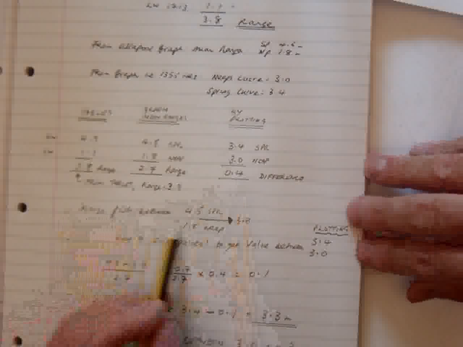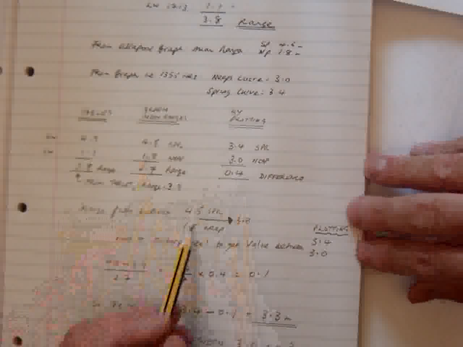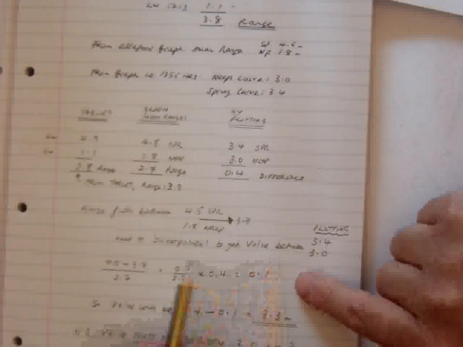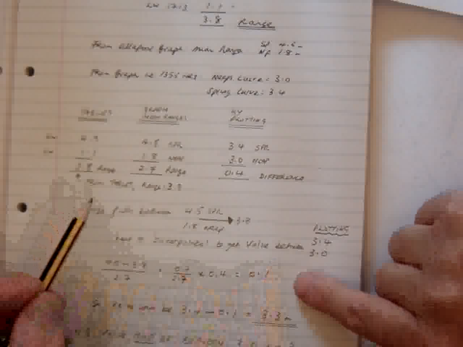So the range falls between 4.5 and 1.8. The 3.8 falls between those two. So we need to interpolate. So we can say that the range is 3.8. Let's go to the 4.5. So 4.5 minus the 3.8 divided by our range of 2.7.